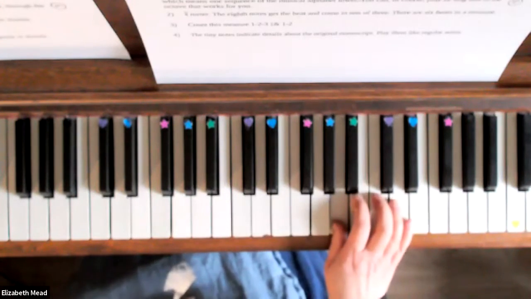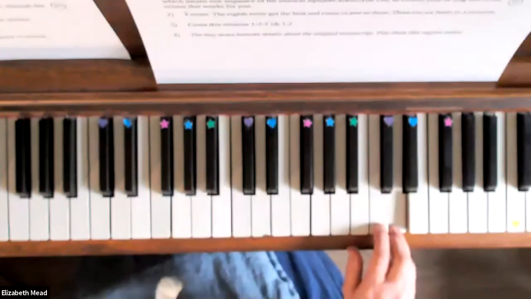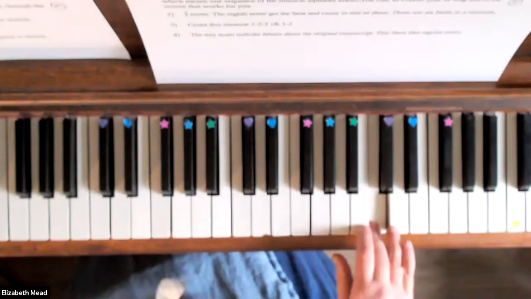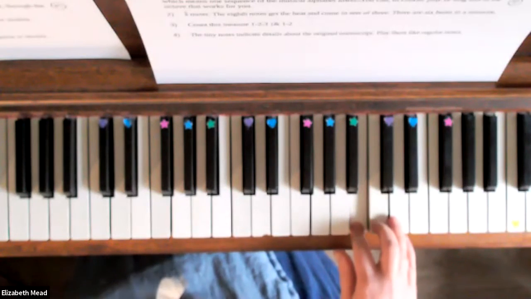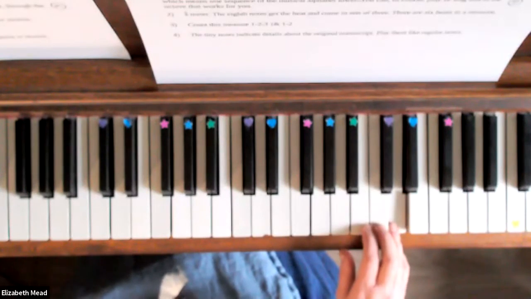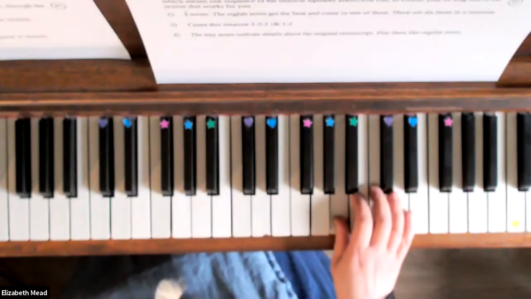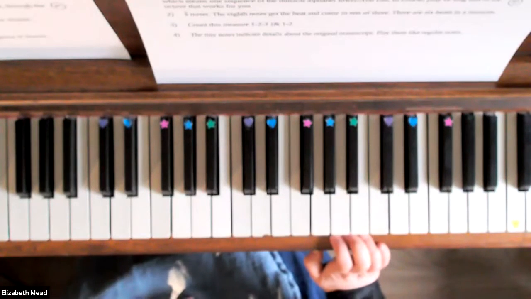C, B, A, A. So we'll do that again. 1, 2, 3. 1, 2, 3. 1, 2, 1, 1, 2, 1, 1, 2, 3. C, B, A, A. And that is the beginning of Alle Salate.